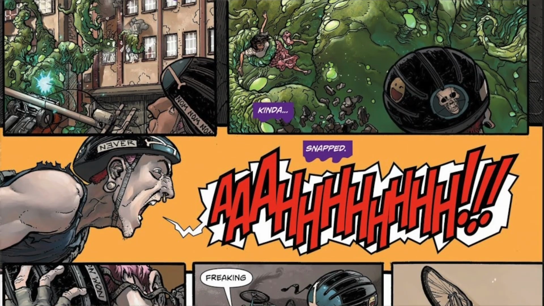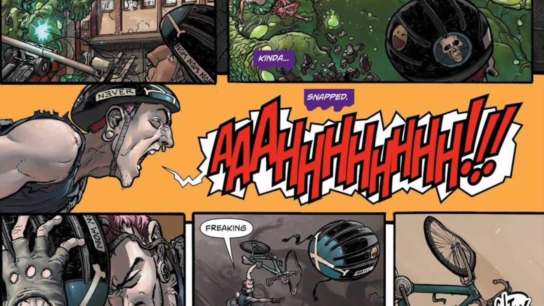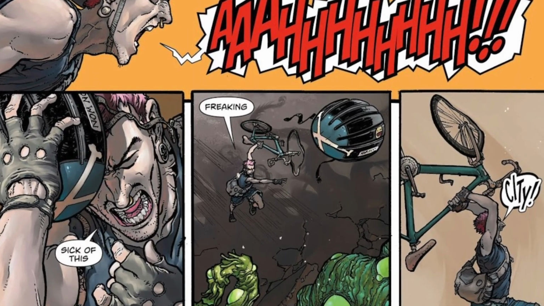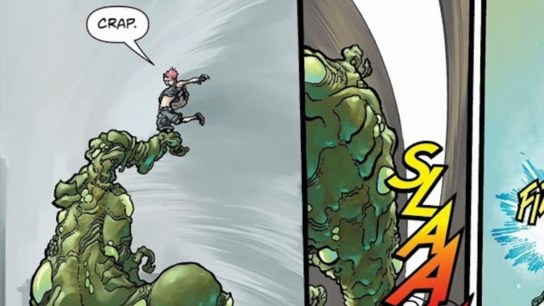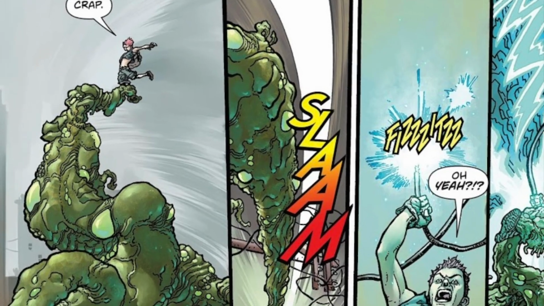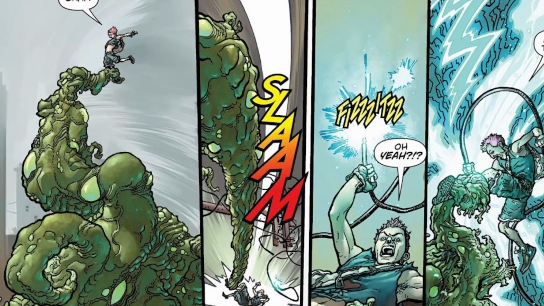He let out a guttural scream at the beast. He was sick of this city, sick of this kind of crap. He threw his helmet and his bike at the creature, who snatched him up into the air. And as he was being ragdolled around, he managed to grab a loose electrical cable and jam it into the beast. It should have killed him, but it didn't.